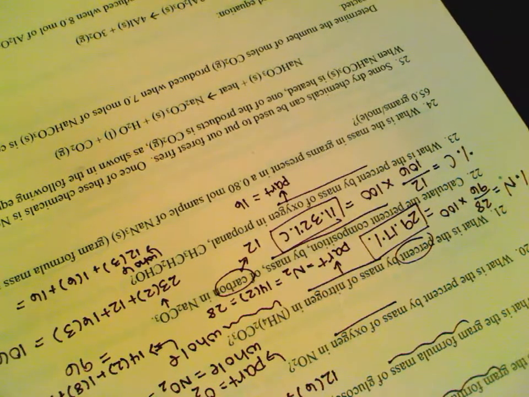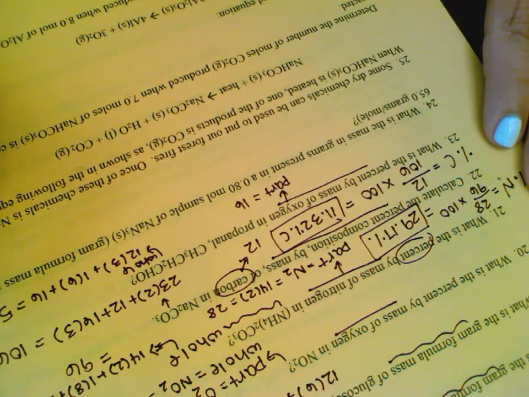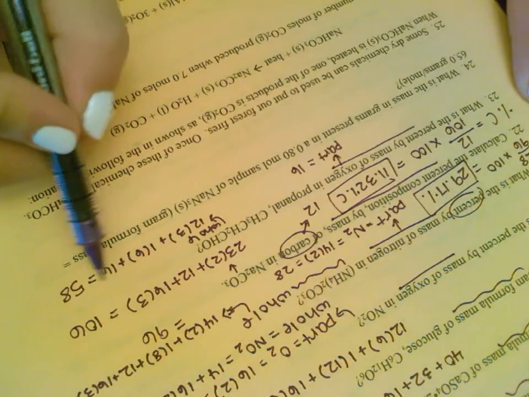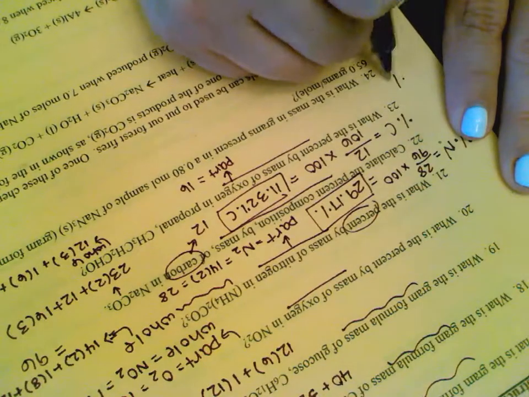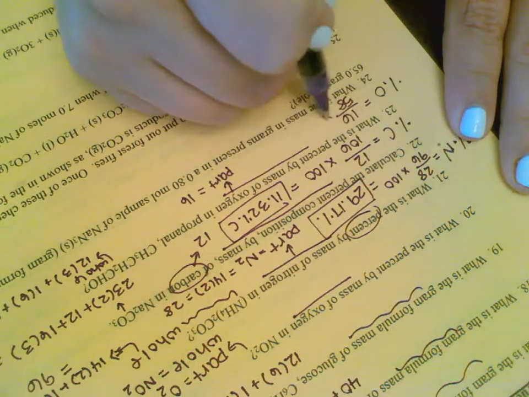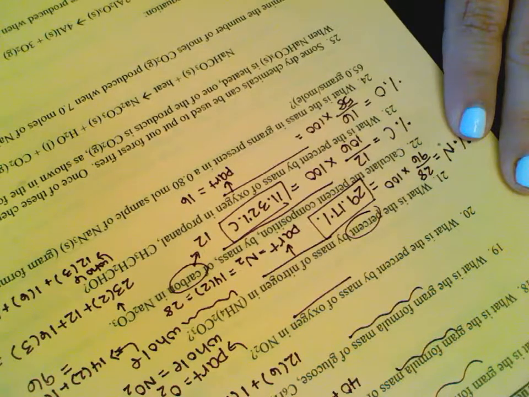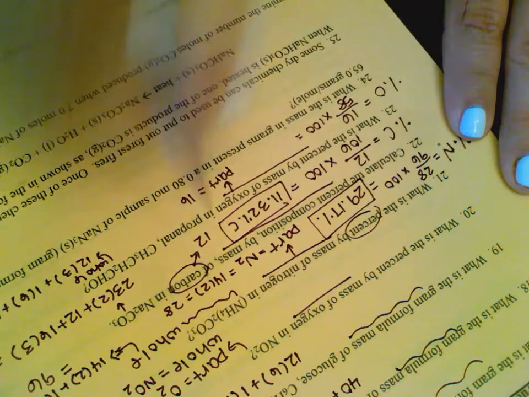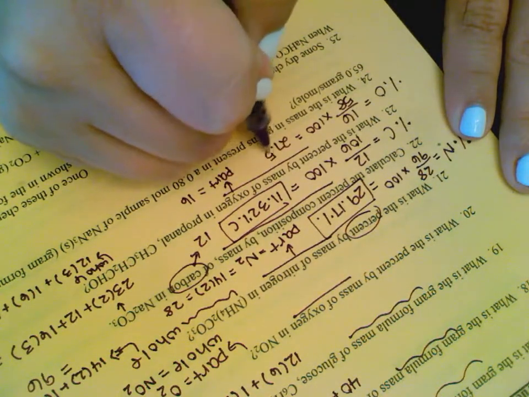So we have 12 times 3 plus 16 and 6, 58. So part is 16, whole is 58. My percent oxygen is 16 over 58 times 100, and I'm going to get 27.59%.